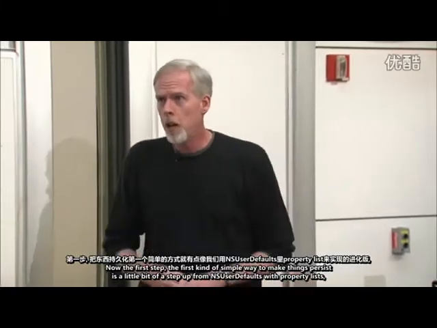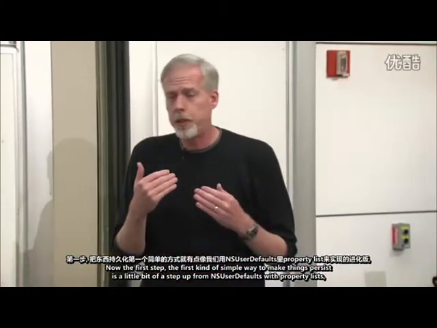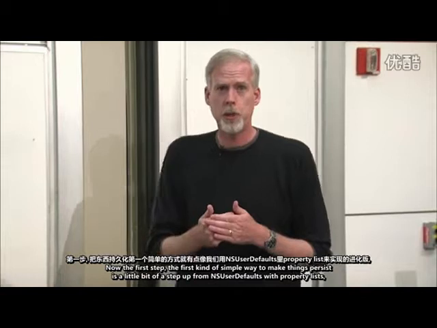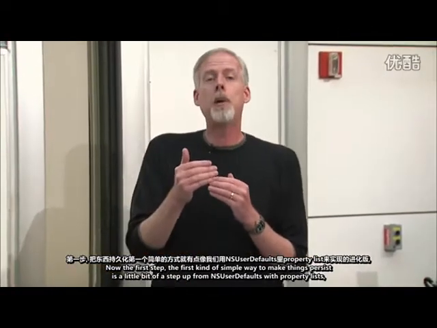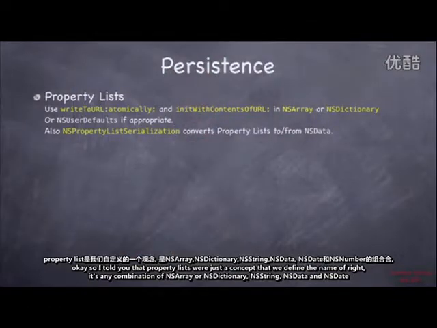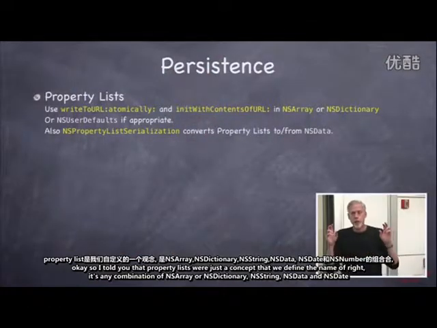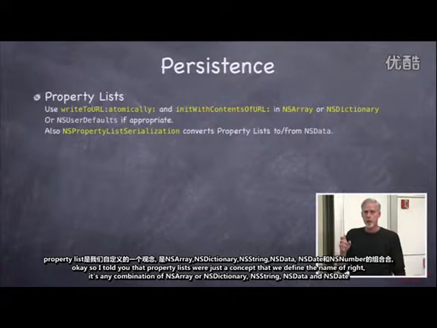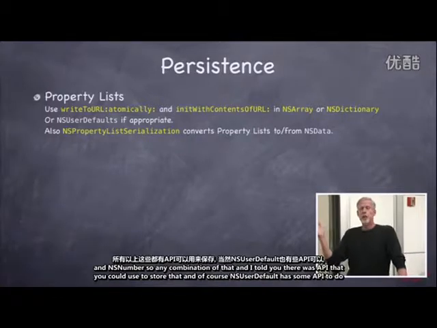Now, the first kind of simple way to make things persist is a little bit of a step up from NSUserDefaults: property lists, okay? So I told you that property lists were just a concept that we define the name of, right? It's any combination of NSArray, NSDictionary, NSString, NSData, NSDate, and NSNumber.